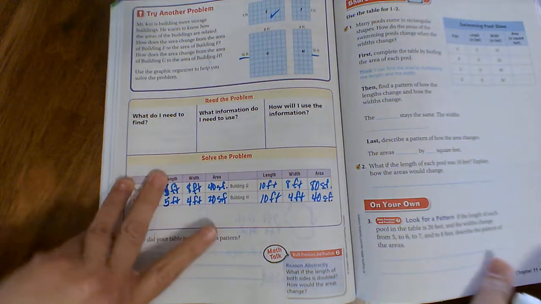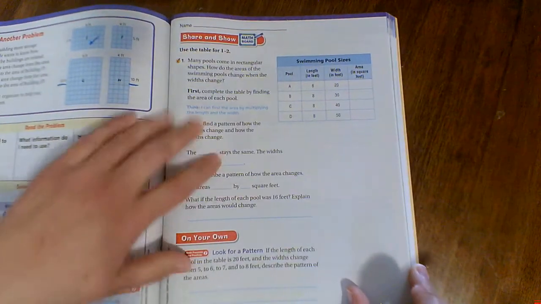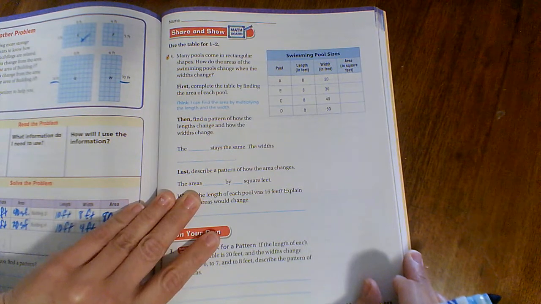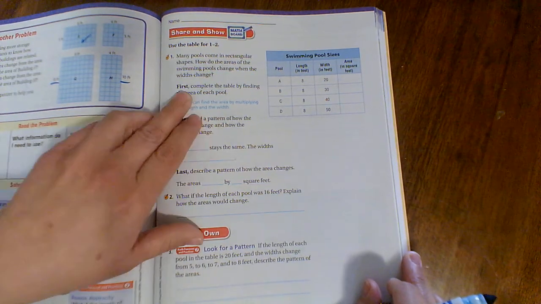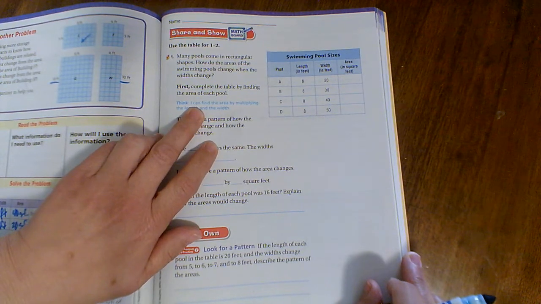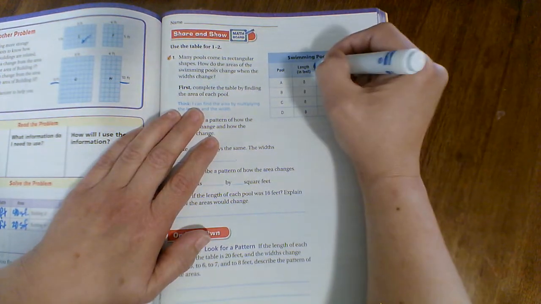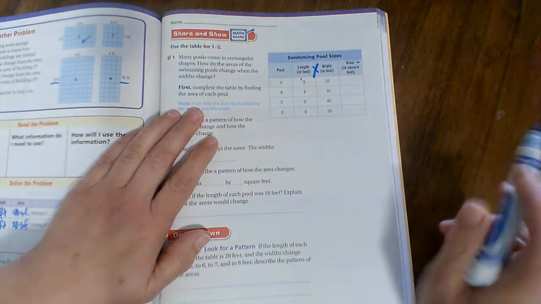Okay? All right, let's move on. We're going to do this. Many pools come in rectangular shapes. How do the areas of the swimming pools change when the widths change? Complete the table by finding the area of each pool. Okay? We are going to find the area, so we need to multiply length times width.